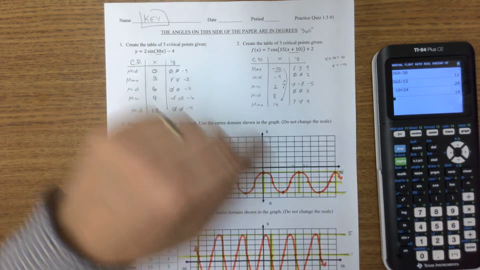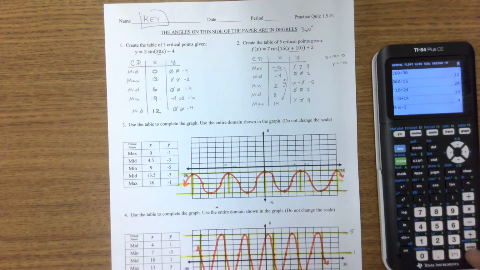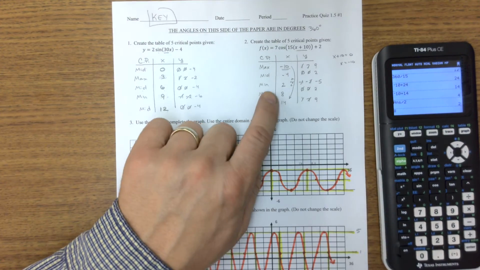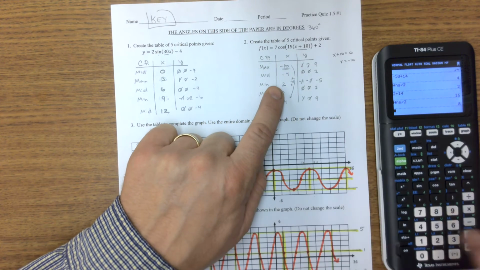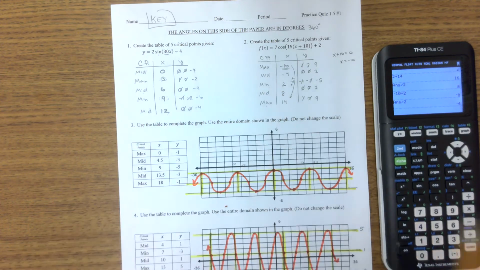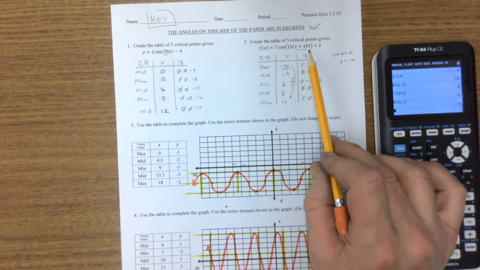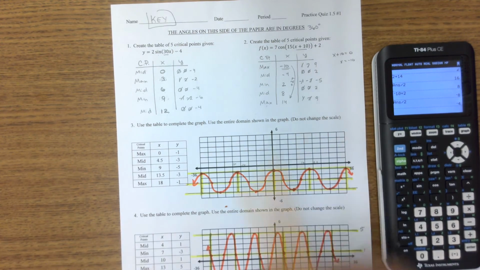Now we just find the middles, and to find the middles, you take the top and the bottom, add them together, divide by 2. And if I want to find the middle here, 2 plus 14 divided by 2. The middle there, negative 10 plus 2 divided by 2. So we have the middles. And then again, times them by 7, add 2, you'll have those values.